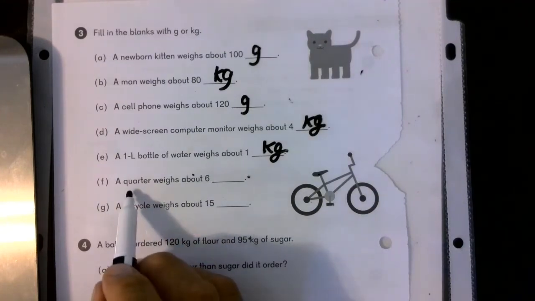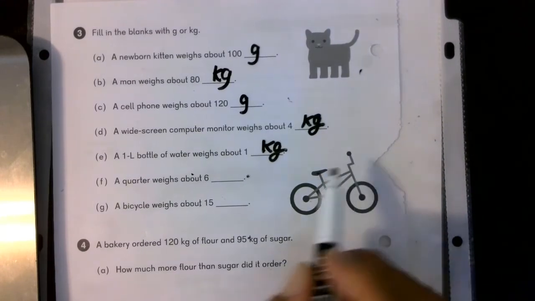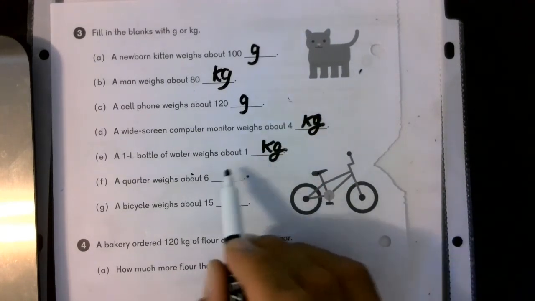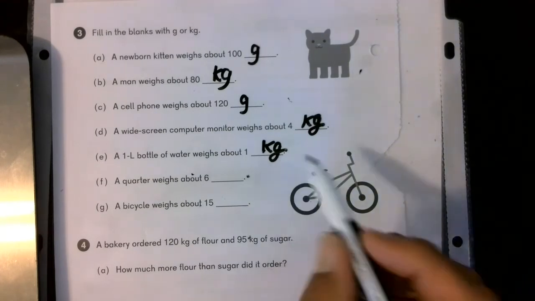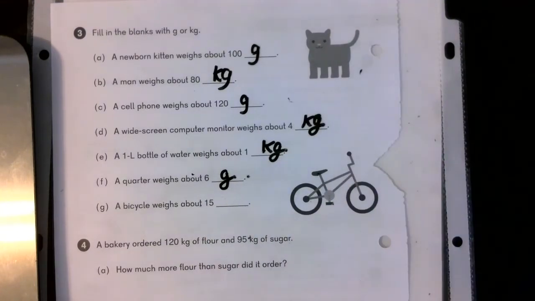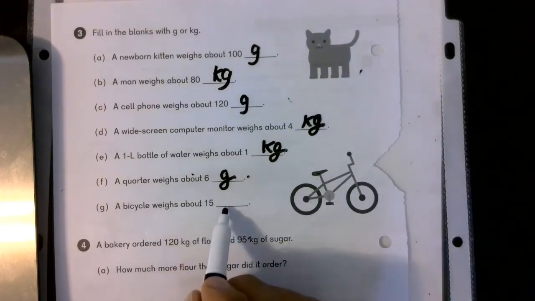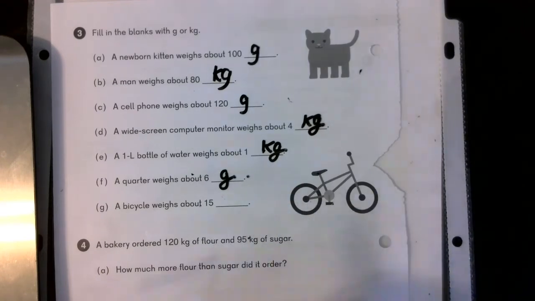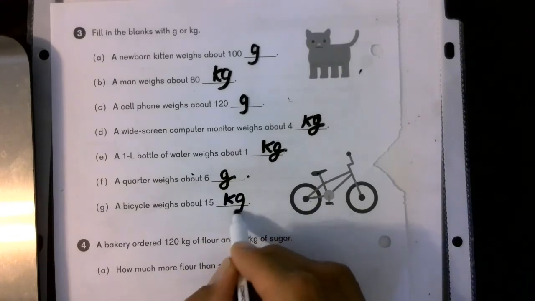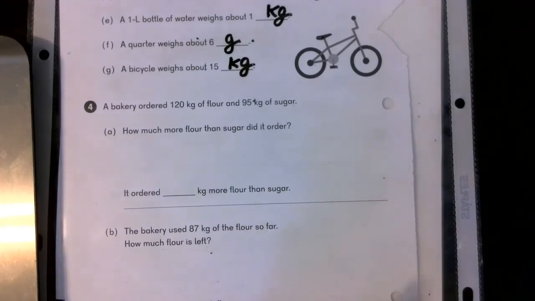Now here, a quarter. A quarter weighs about 6 what? Is it going to weigh 6 kilograms? Is a quarter going to weigh 6 liters of water? No. It's going to weigh 6 grams. So that's all you're doing, comparing your unit of mass to an object. Here, the bicycle weighs about 15 grams or 15 kilograms. If you said 15 kilograms, you are correct. Good job.